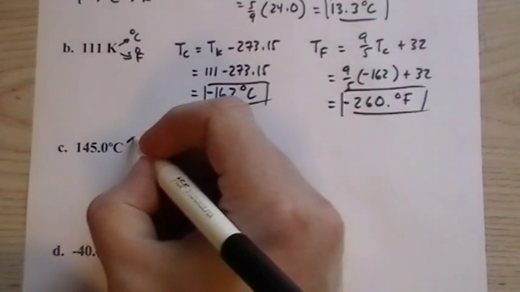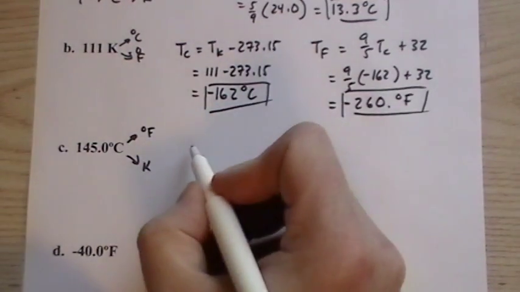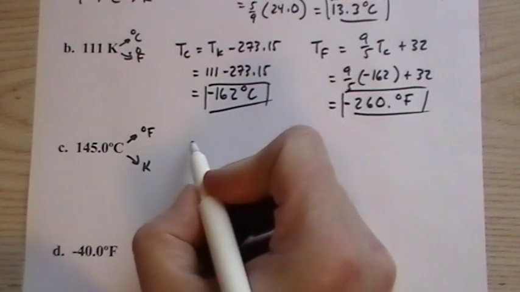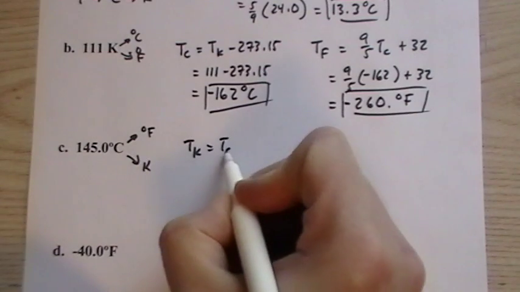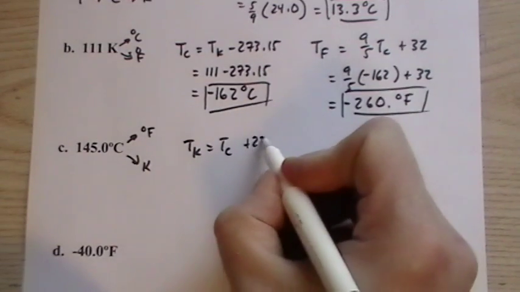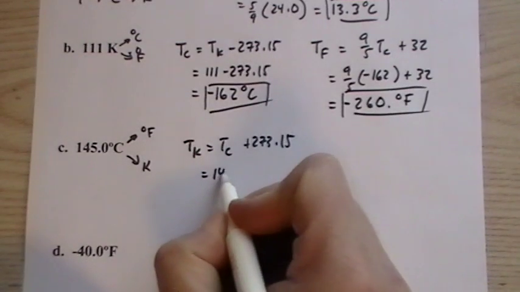Now we have to do Fahrenheit and Kelvin. So the Kelvin one we'll do first here. We have the Celsius plus 273.15, and this is going to be 145.